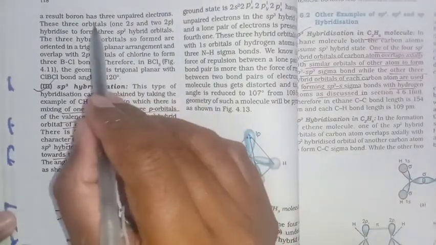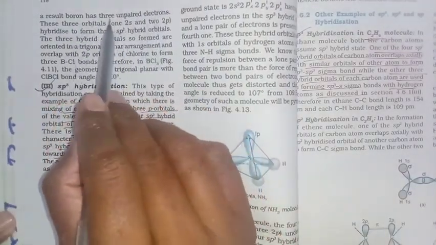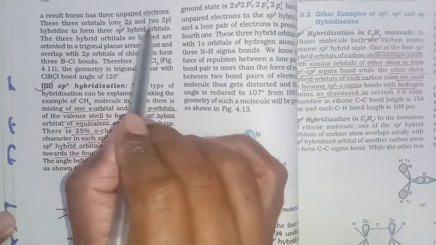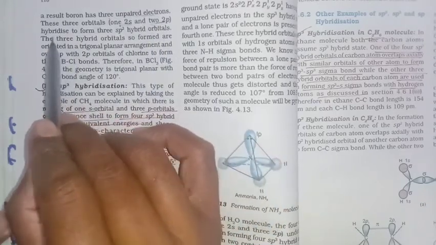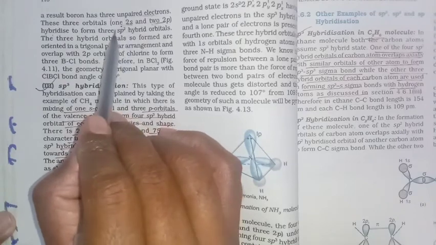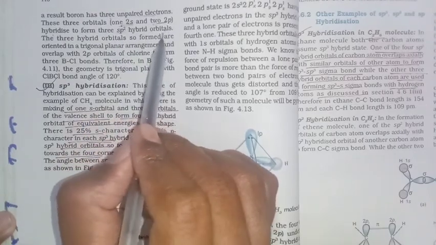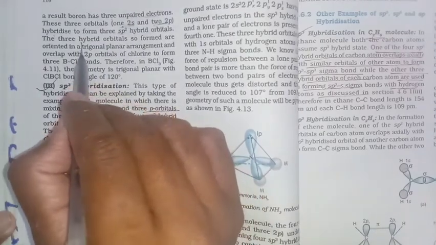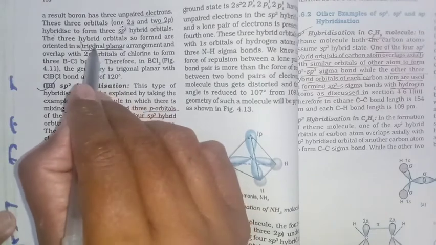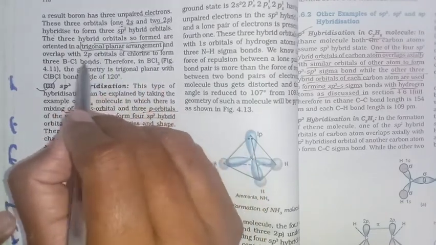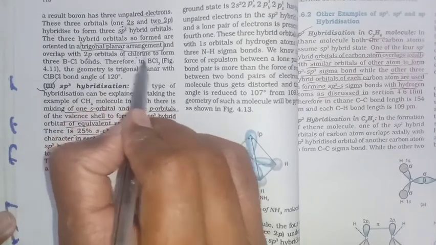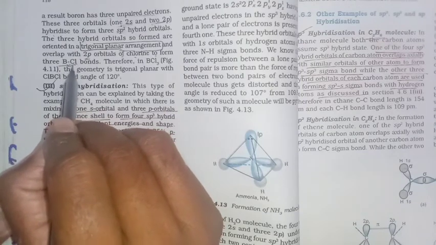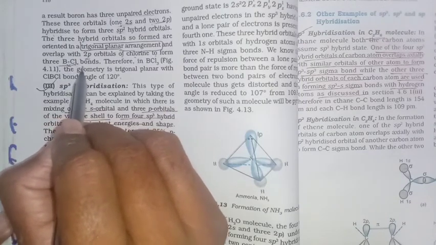And here the boron has 3 unpaired electrons, that we have already discussed in its electronic configuration. One 2s and two 2p orbitals hybridize to form sp2 hybrid orbitals, and the 3 hybrid orbitals so formed are oriented in a trigonal planar arrangement, which is most important, overlapping with 2p orbitals of chlorine to form 3 boron-chlorine bonds.